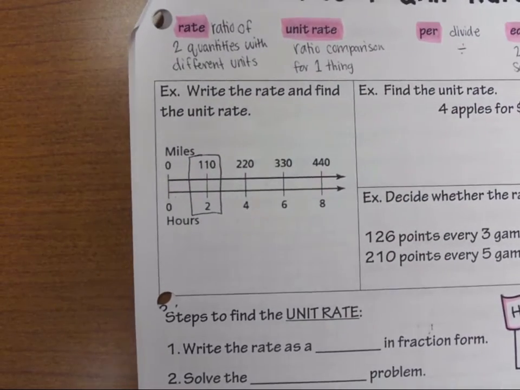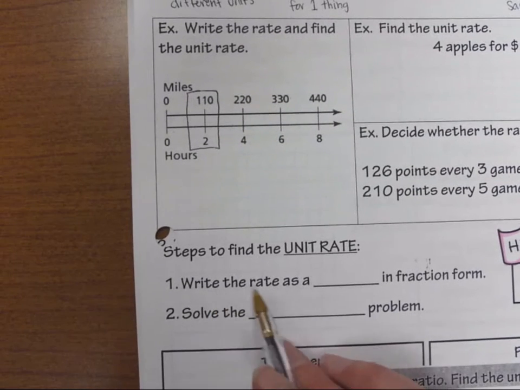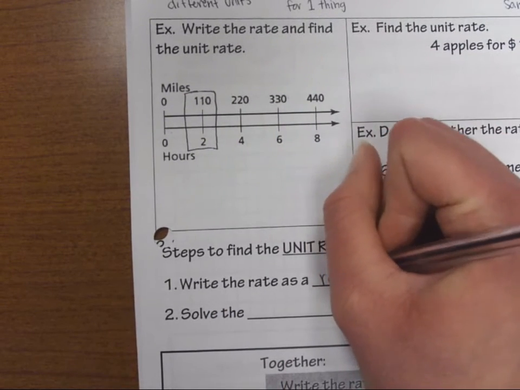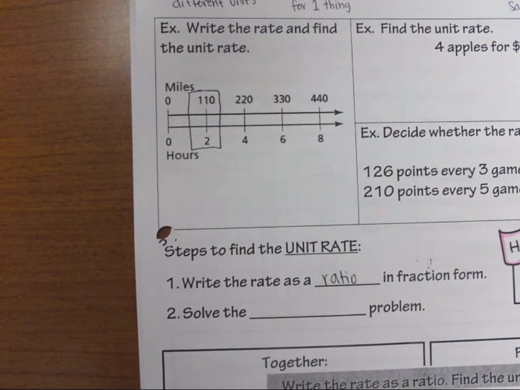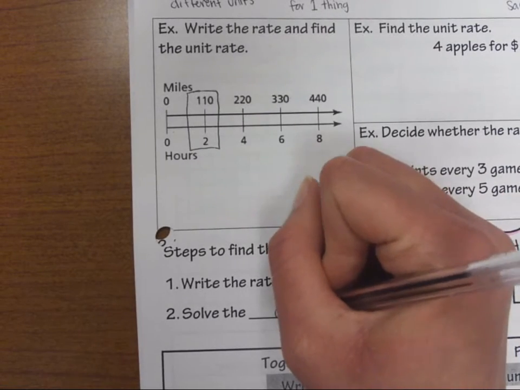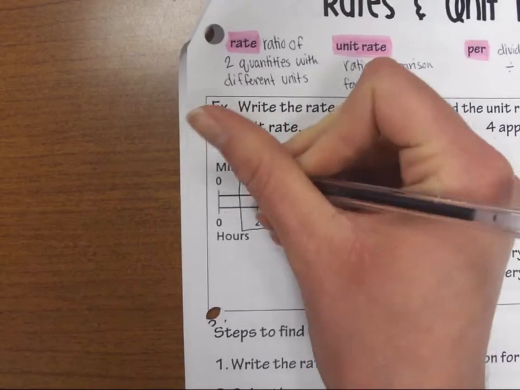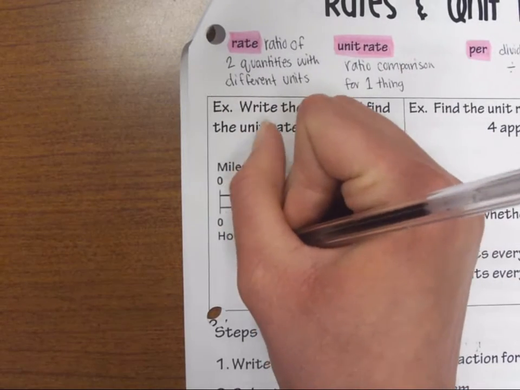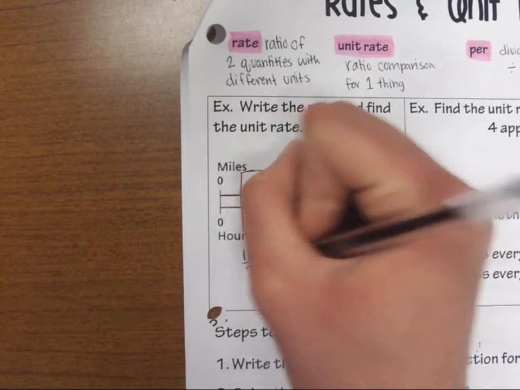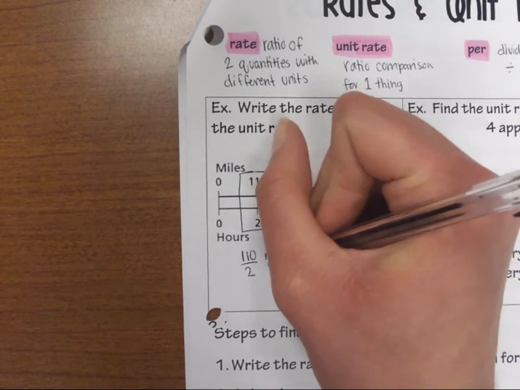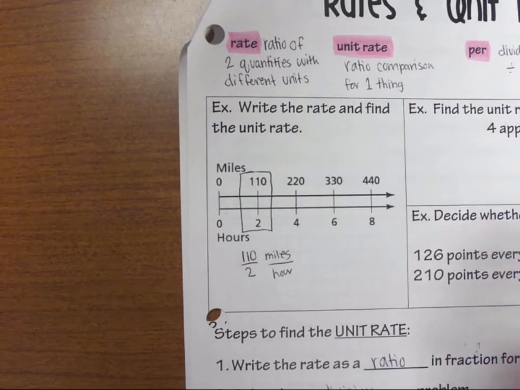So to write this as a rate, the first step in writing a rate is we want to write it as a ratio in fraction form. Okay, so we're not going to do the dots this time, we're going to write it as a fraction. And then we're just going to solve that division problem to simplify it to a unit rate. So on this one right here, our rate is 110 miles per hour. And I could see it like this, miles per hour.